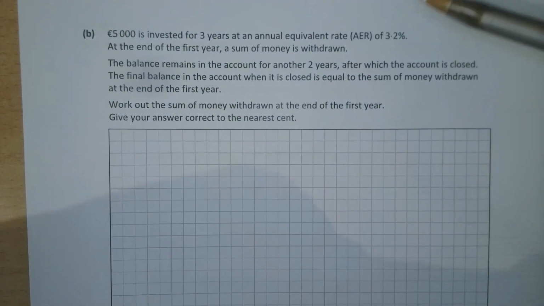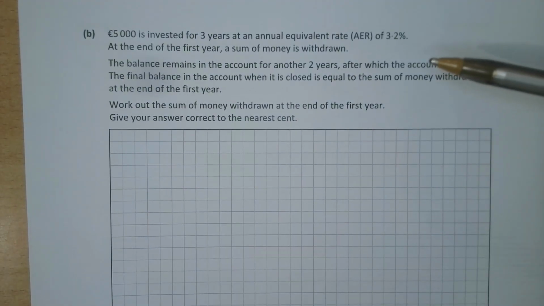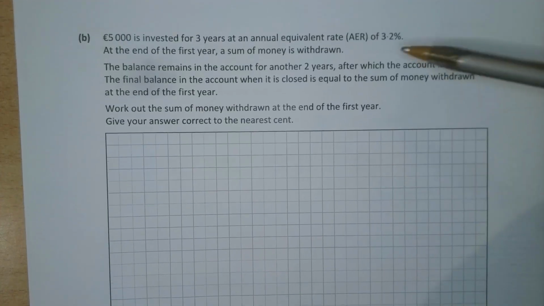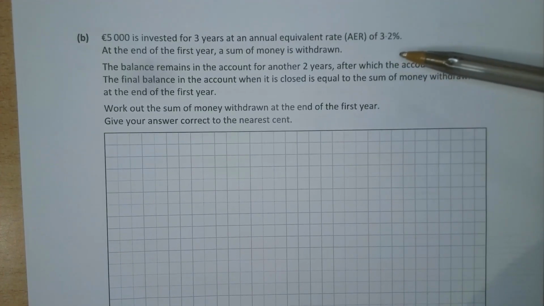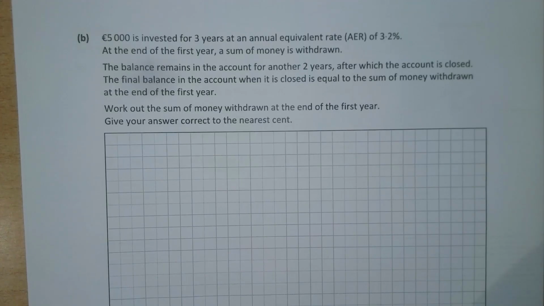Last part of this question, part B, €5,000 invested for 3 years at an annual equivalent rate or AER of 3.2%. At the end of the first year, a sum of money is withdrawn. Balance remains in the account for another 2 years, after which the account is closed. The final balance in the account when it is closed is equal to the sum of money withdrawn at the end of the first year. So we have to work out the sum of money withdrawn at the end of the first year and give your answer correct to the nearest cent.